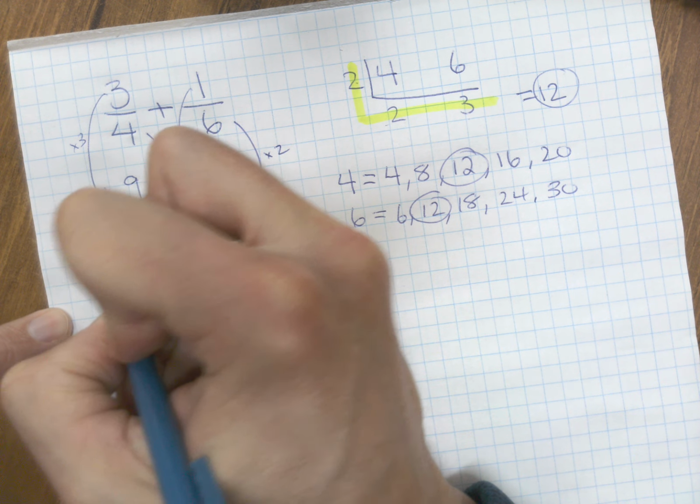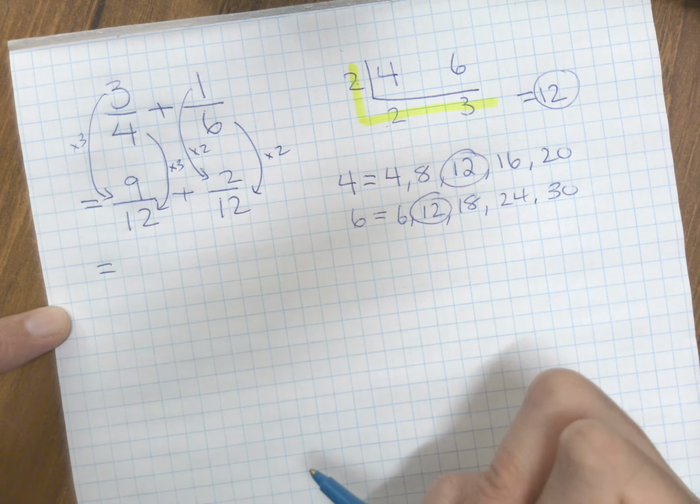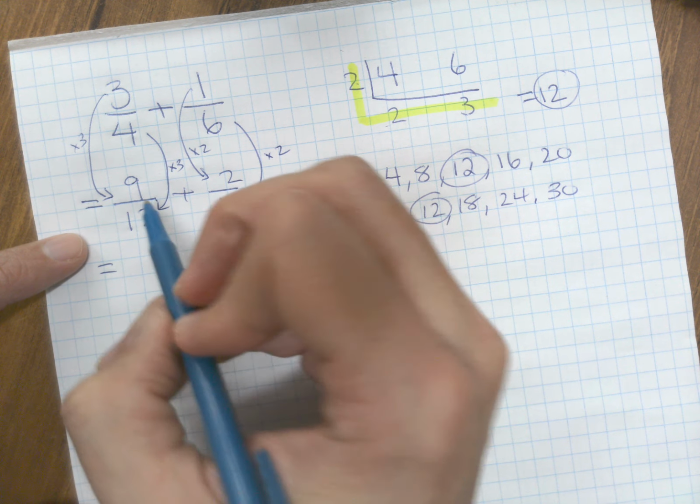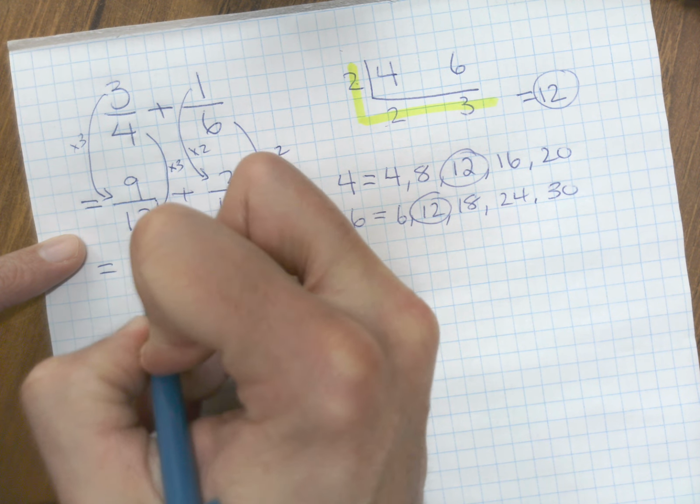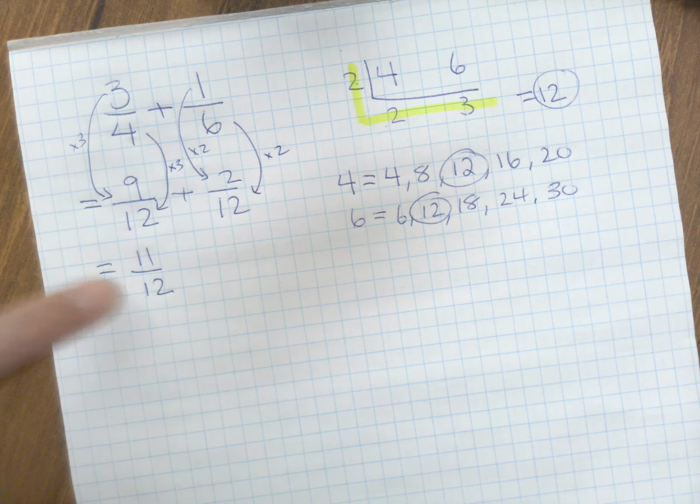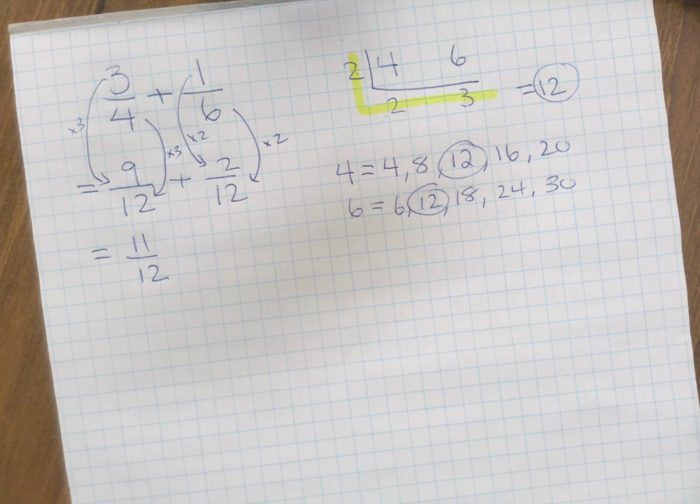And when I add those two together, now that I have a like or common denominator, I can add the numerators together, and I get 11/12. And I can't reduce or do anything with that. So that would be my answer.